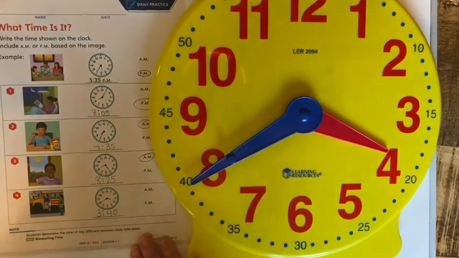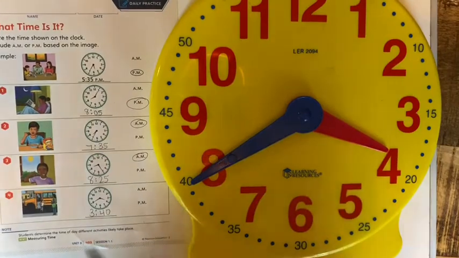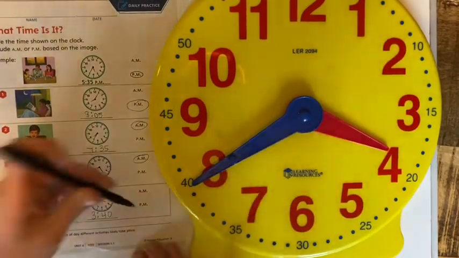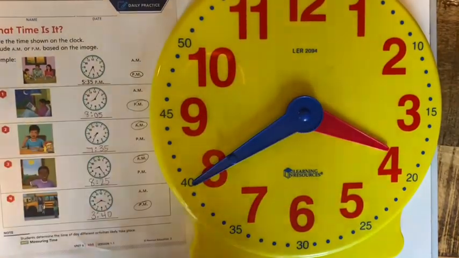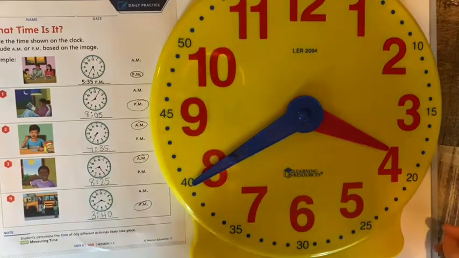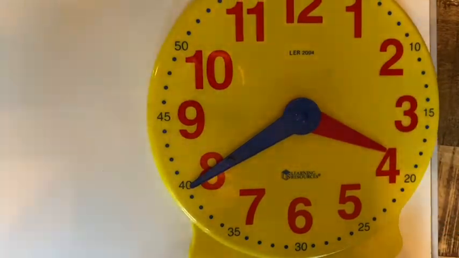Now, I don't know about you, but I would not be getting off the bus at 3:40 AM because I would be asleep. So that would be 3:40 PM. So that's the clock page. It doesn't have a backside.